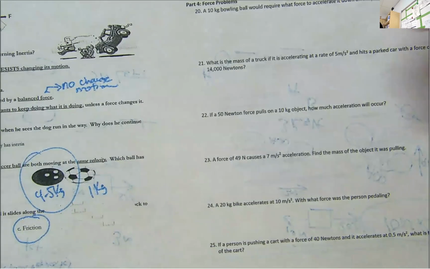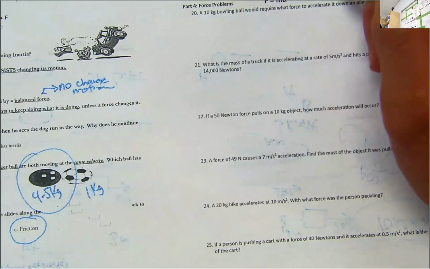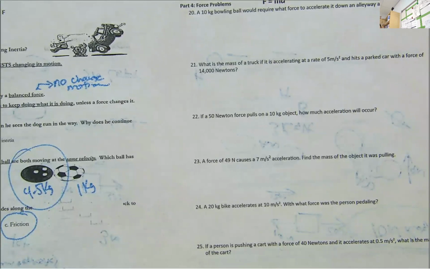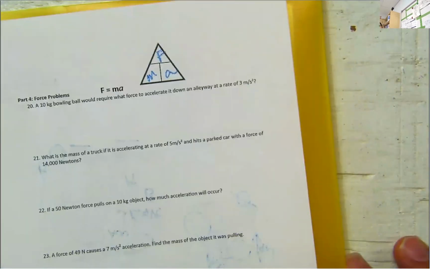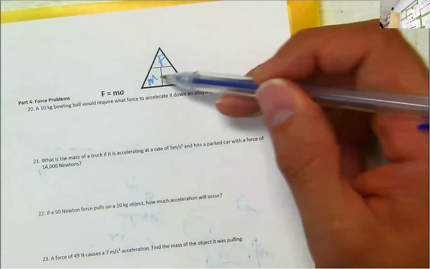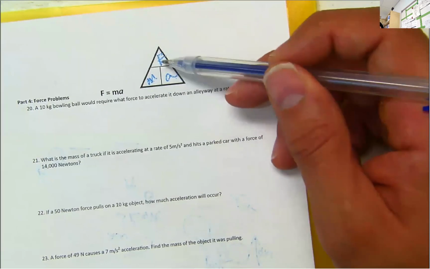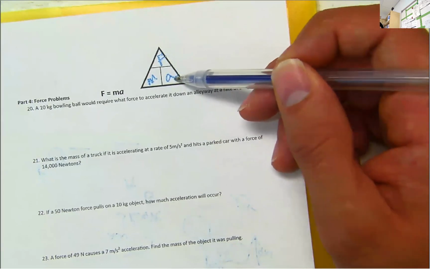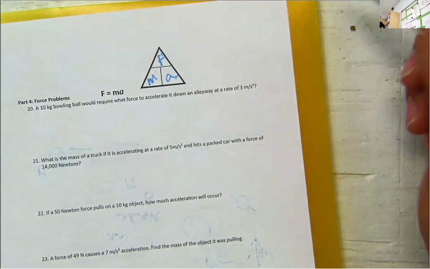All right, last bit. F goes in the top, M goes in the lower left-hand corner, A goes in the lower right-hand corner. So force is mass times acceleration. Mass is force divided by acceleration, and acceleration is force divided by mass.